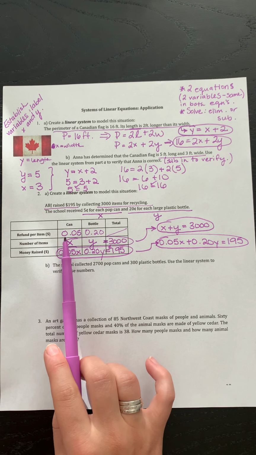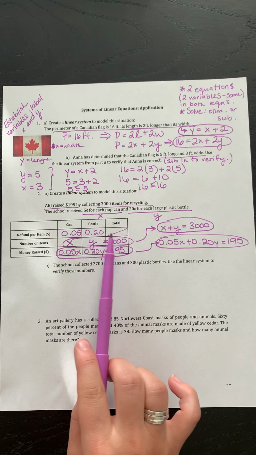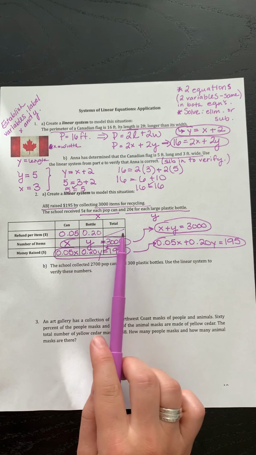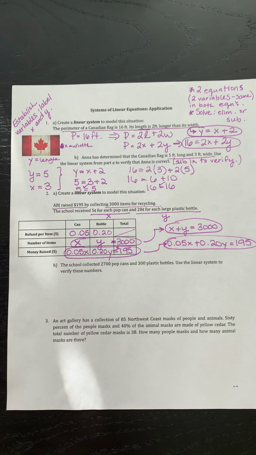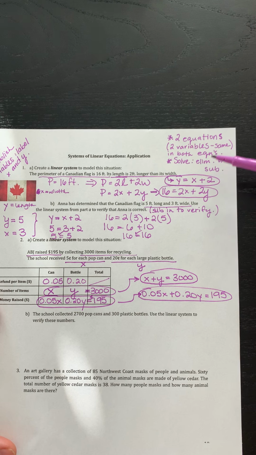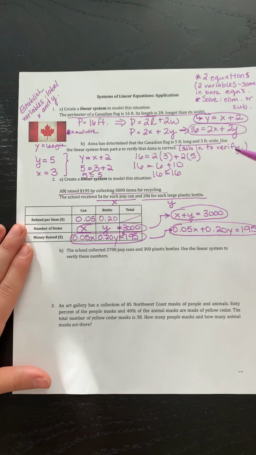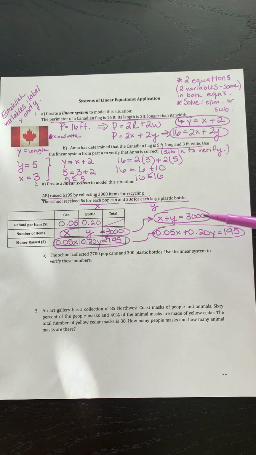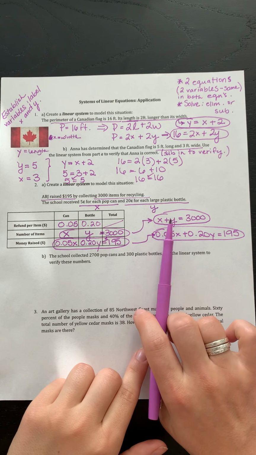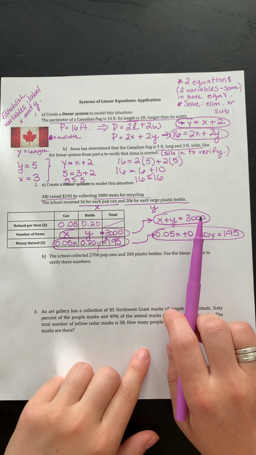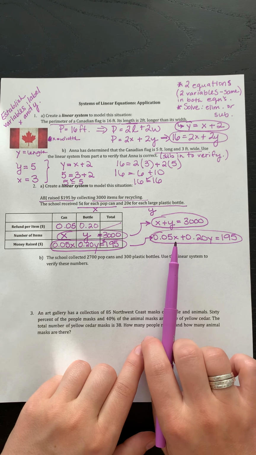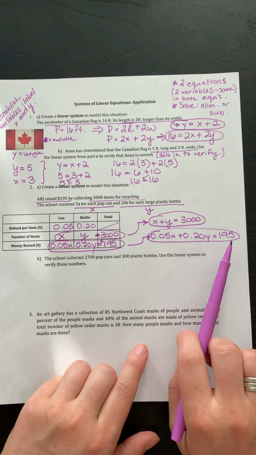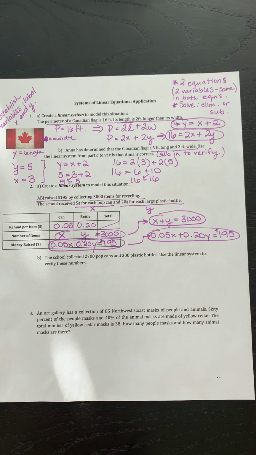Now, I want to explain what I said here. So I said this total wasn't important here. It's because there's no X and Y value. So I wouldn't circle this as one of my equations because it doesn't have an X and a Y. Remember at the top, both equations have to have an X and a Y. So that's really nice. And if you look at these two equations, they make sense. Number of pop cans plus number of bottle cans will equal 3,000 bottles and cans. And then 0.05, so 5 cents times the cans, and 20 cents times the bottles will equal $195. So everything from the question is in those two equations, okay?